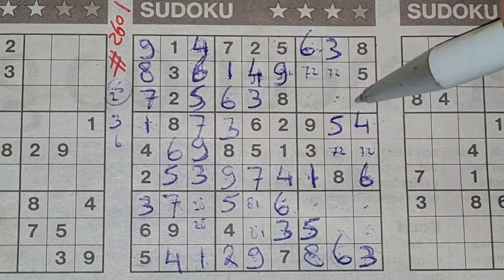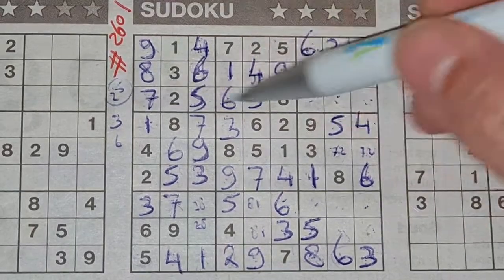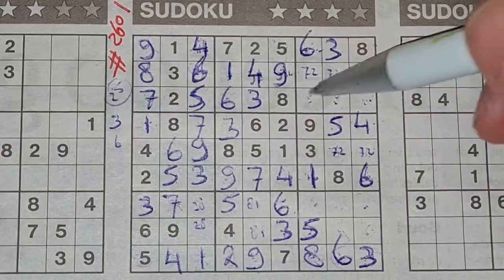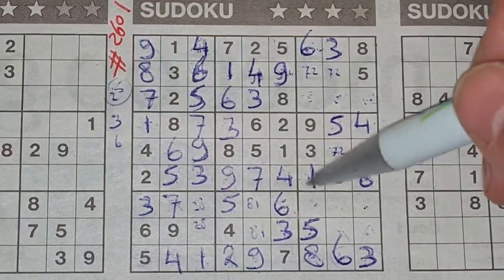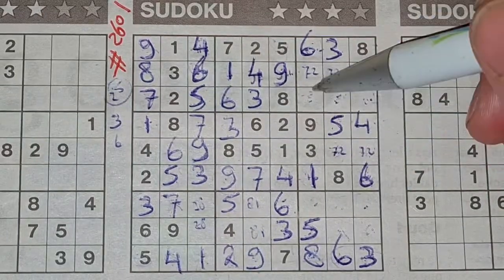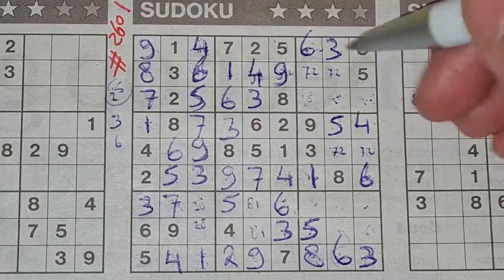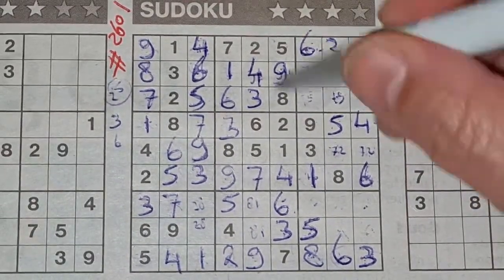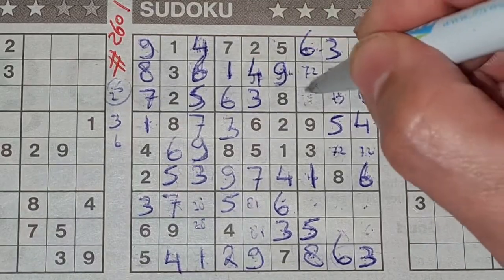1, 4, 9. Yes, 3 missing numbers in this row. Those missing numbers are the 1, the 9, and the 4. 1, 9, 4. And look, we have a 1 and a 9 here in this column. So no 1 and 9 in this box. The 1 and the 9 go in these 2 boxes. Let me mark those 2 boxes. So 1 box left in this big square for the number 4.